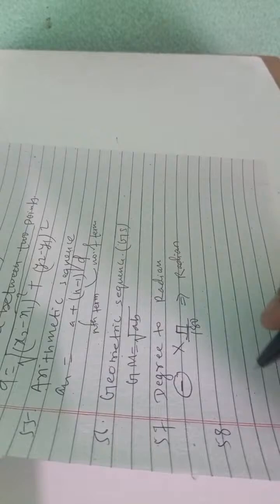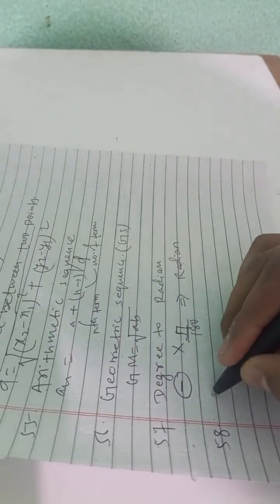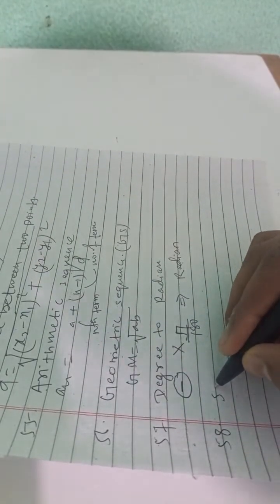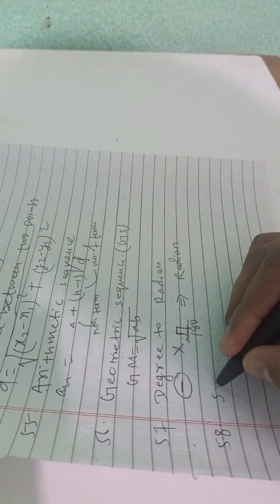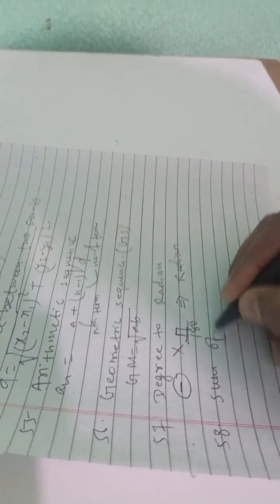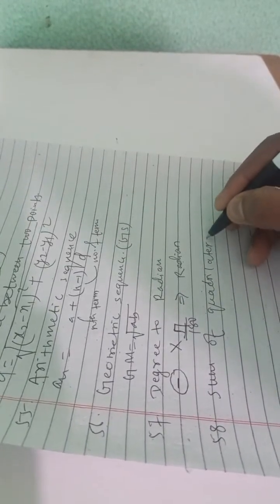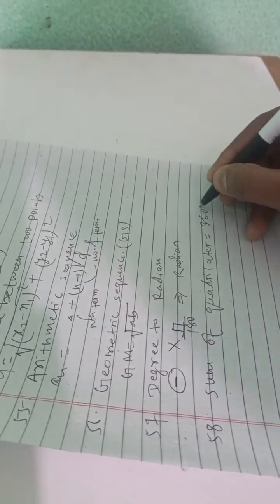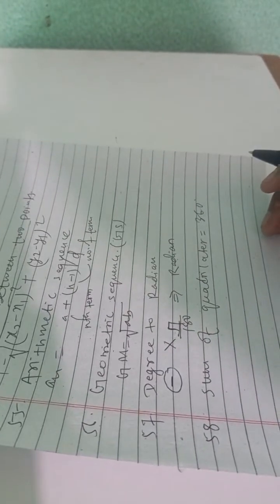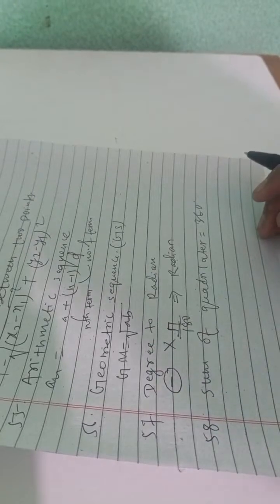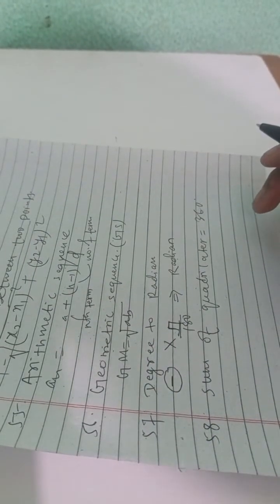58. Yes. Formula 58 is the sum of a quadrilateral. You have to understand the sum of the angles of a quadrilateral is 360 and the sum of a triangle is 180. You have to read these types of formulas.